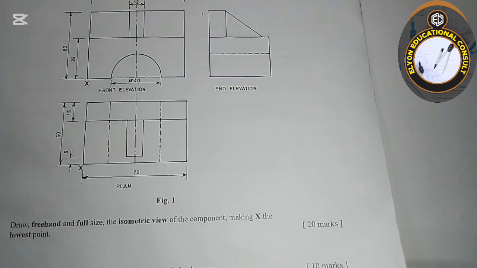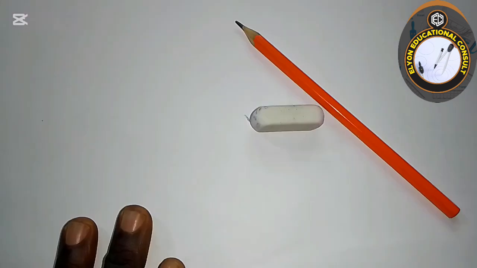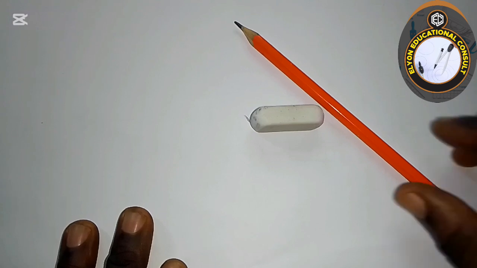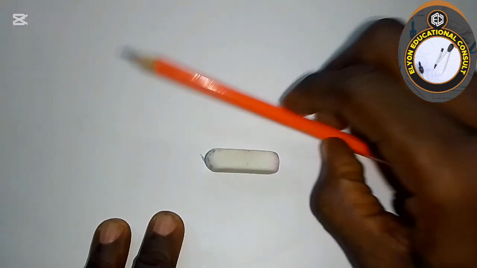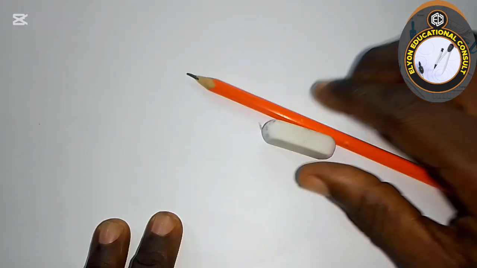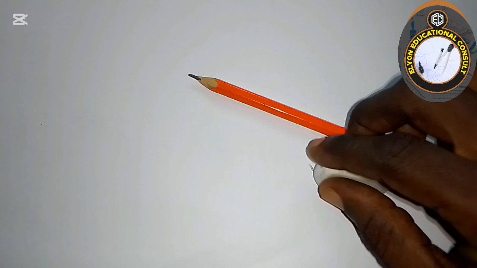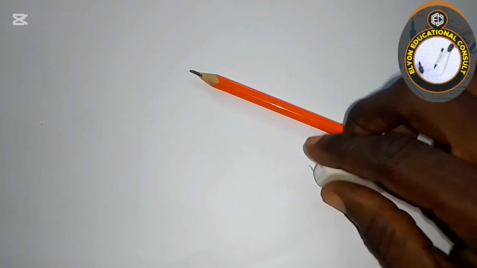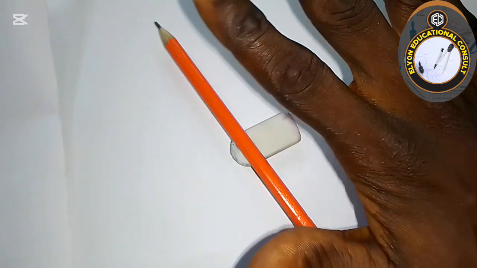Now before we dive in and start drawing, I need to give us some background knowledge of freehand sketching. When we are drawing in freehand sketching, no drawing instrument is allowed except your pencil, your eraser, and your hand. So these are the 3 things we are going to use. You are not to use your ruler, you are not to take any measurement, you are not to use set square, T square, or any drawing instrument. You are using these 3 things that you can see here in this video.